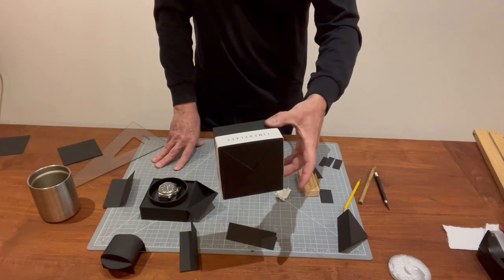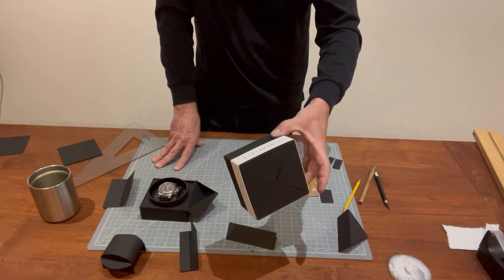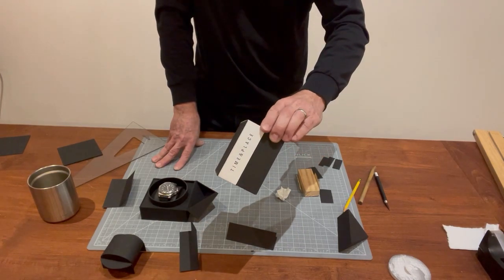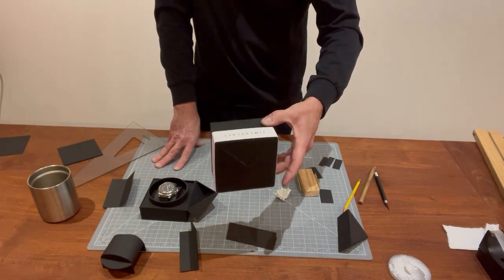I have other tutorials on a spirits box, and I also have a tutorial on a basic case-bound tray where I actually wrap it with fabric and material so we can see how that structure is done.